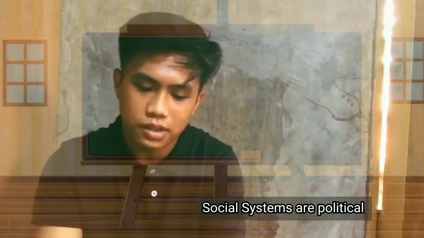So those are the sanctions. Those are the consequences. Alright, so next is the social systems are political. So schools have power relations that inevitably affect administrator and teacher activities. So na yung mga party list, diba, sa mga school. So it's like politics, no? Na yung mga magdagan as a president, secretary, governor, mayor. So it is political.